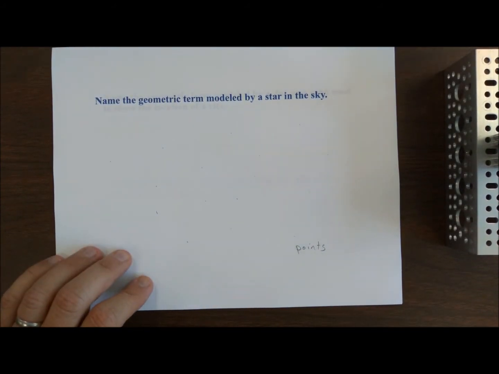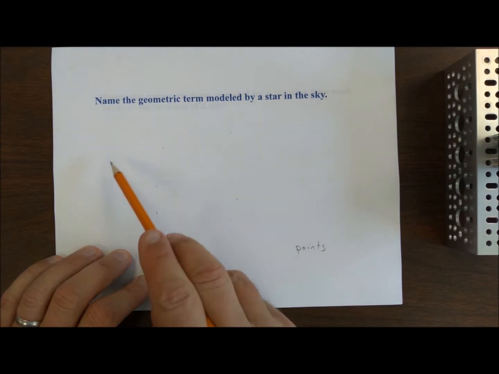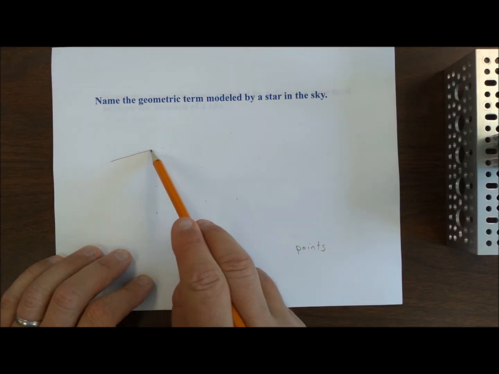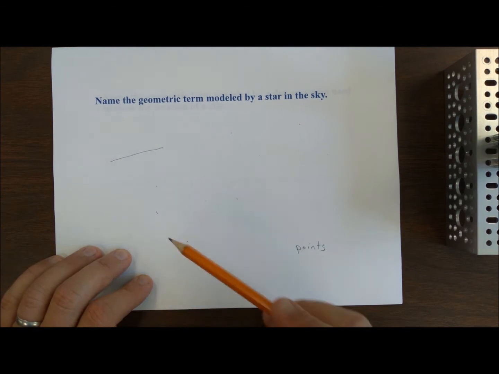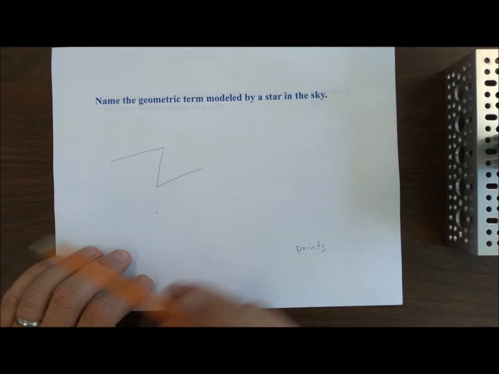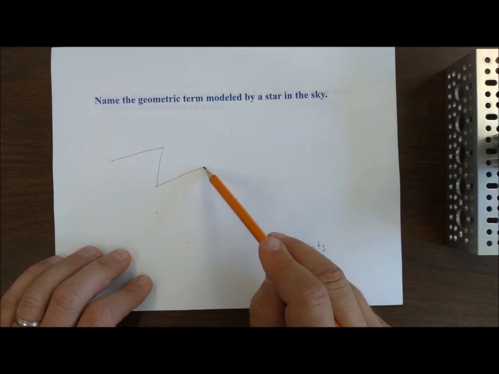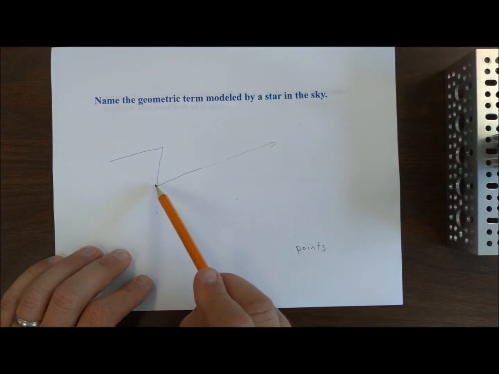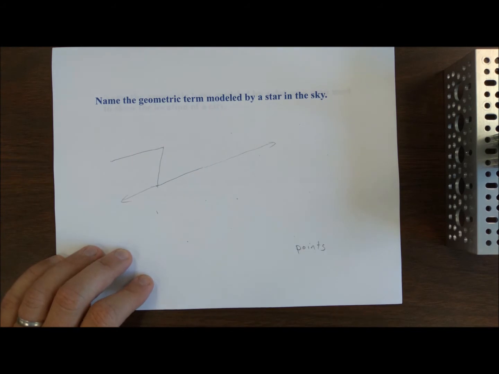Now, if you were to try to imagine constellations, you could connect those points with line segments, right? Line segments, for instance, you might do something like that. If you wanted to extend that line segment on infinitely in both directions, then you would have a line.